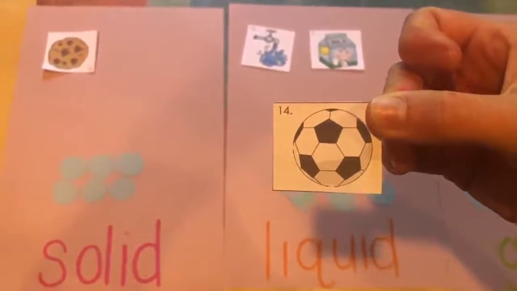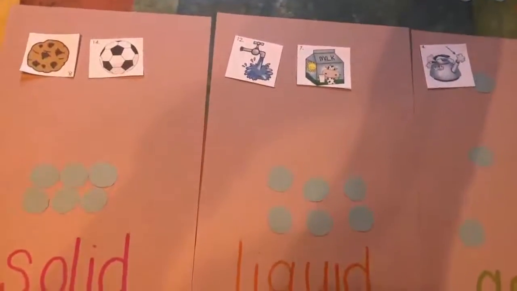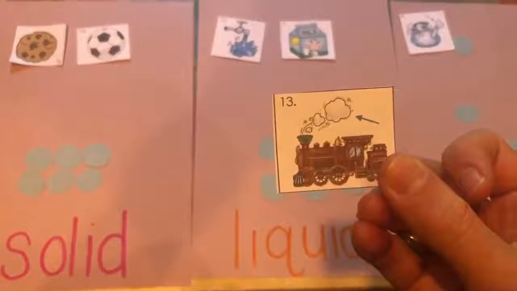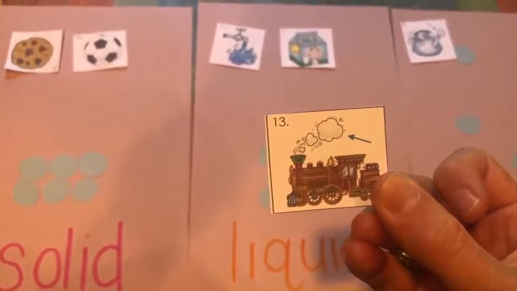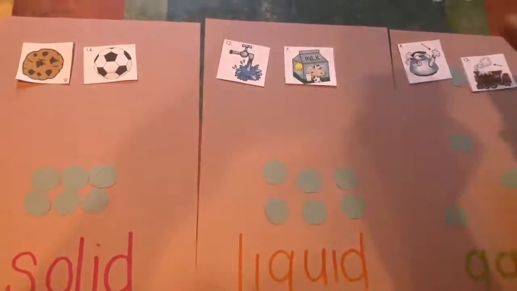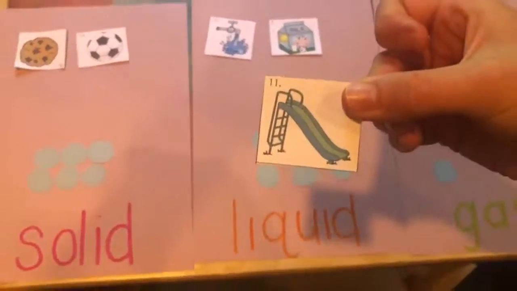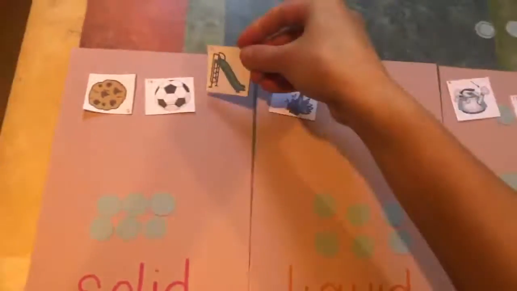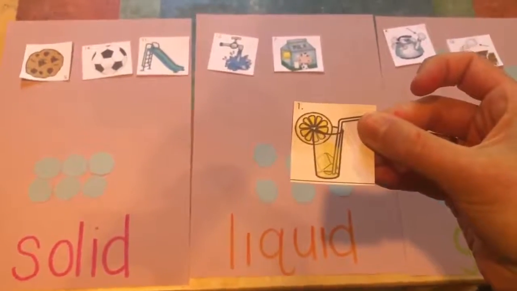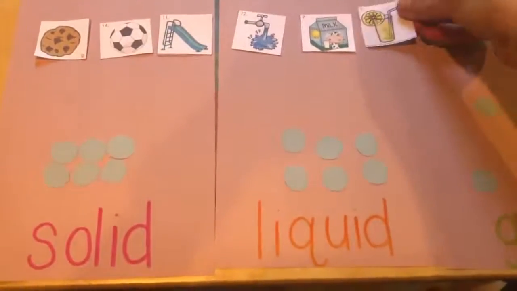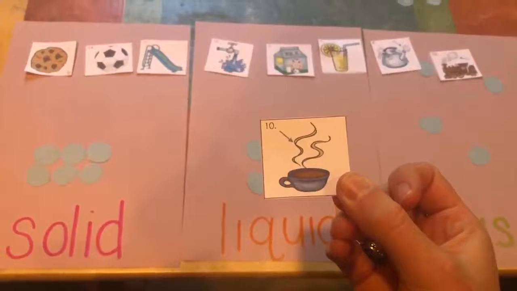And what about a soccer ball? Good job. If you kick it, then nothing will happen to it. What about the steam from a train? Very good, it's a gas. And what about a slide? A solid, very good. What about some lemonade? That's right, it's a liquid. And last but not least, what about the steam from some hot chocolate? It's a gas, very good.